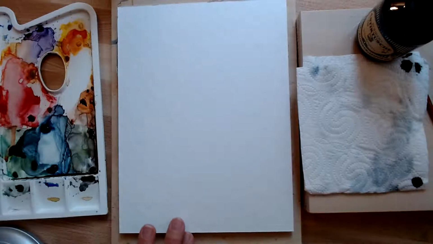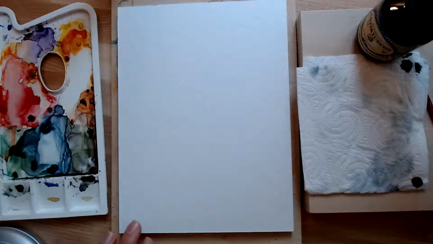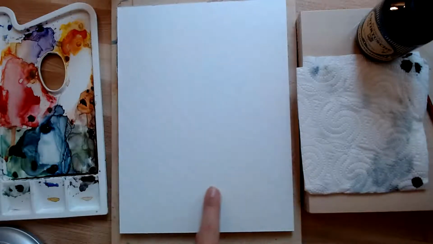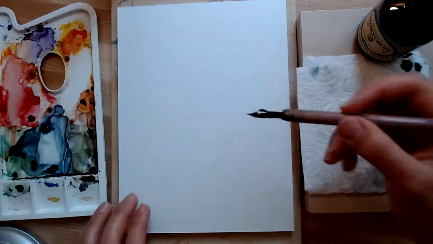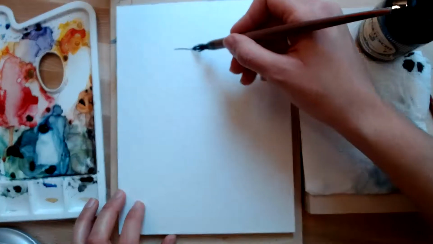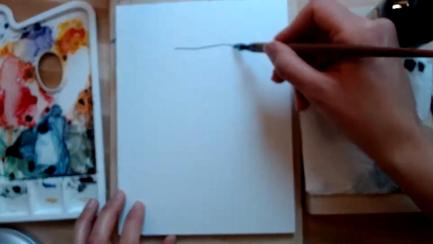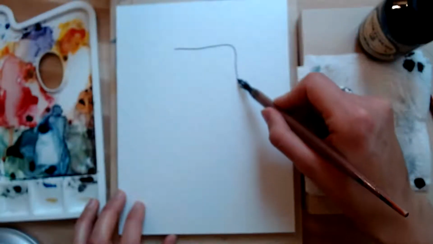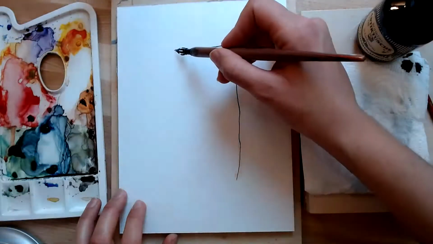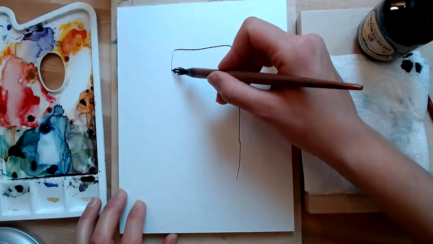So we're first going to start our composition by drawing an oblong in the middle of our page, like so. It doesn't have to be perfect, as always. Ooh, definitely not perfect, but that's okay.